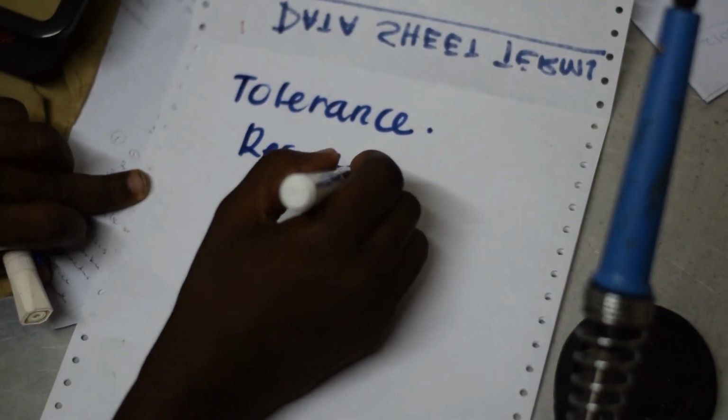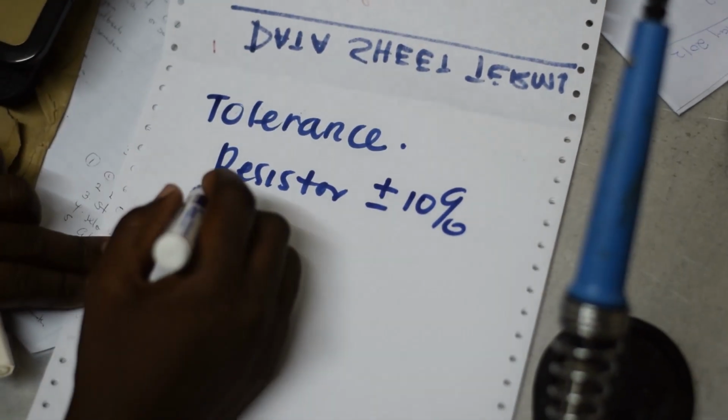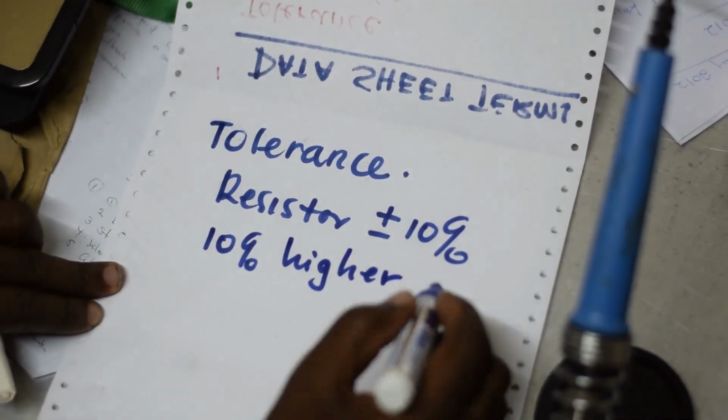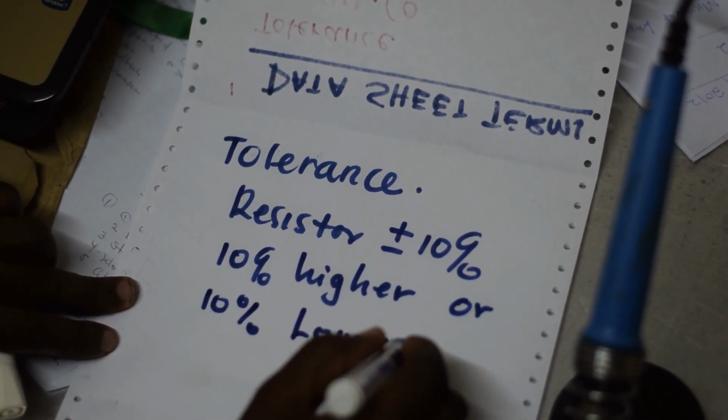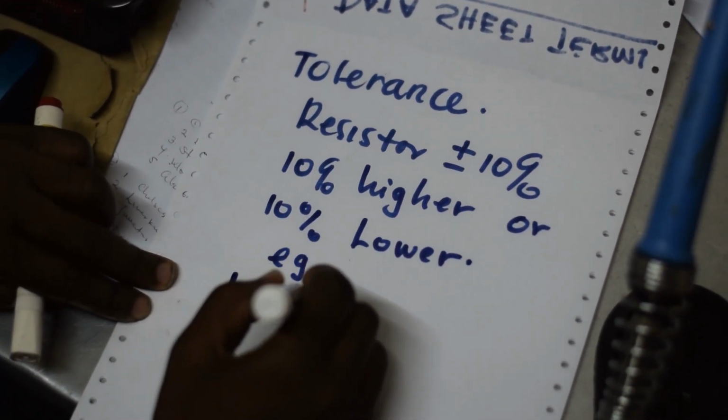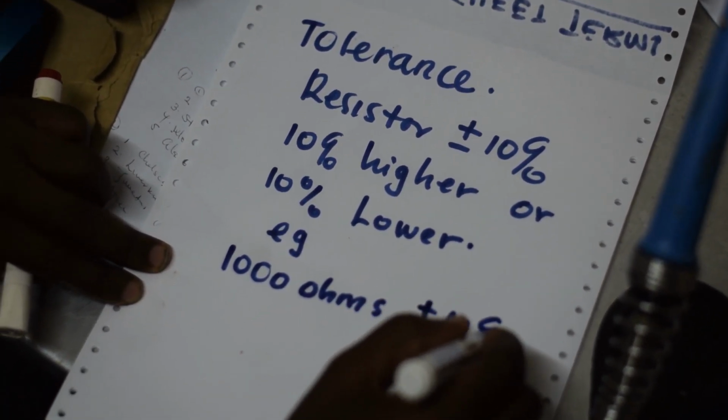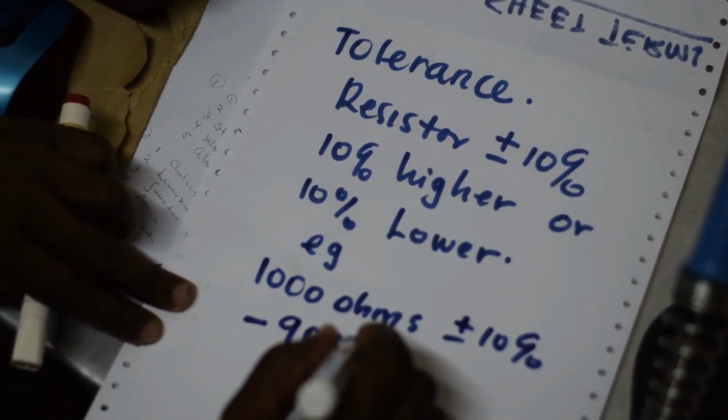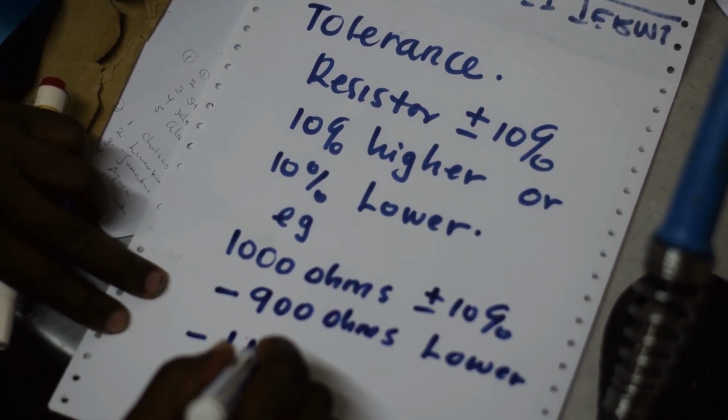For example, a resistor having a tolerance of plus or minus 10% could, in the worst situation, have a value which is actually 10% higher, or 10% lower than the stated value.